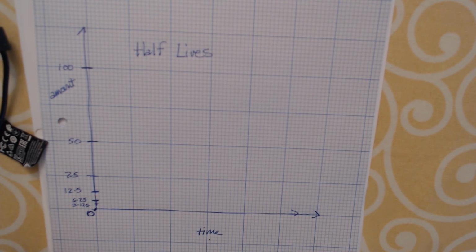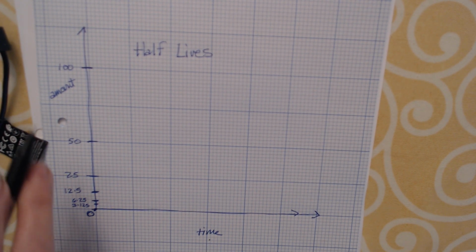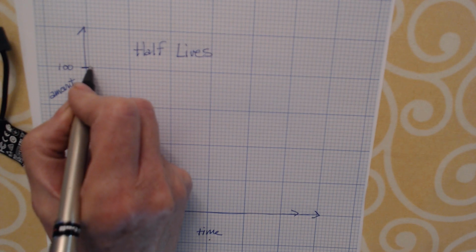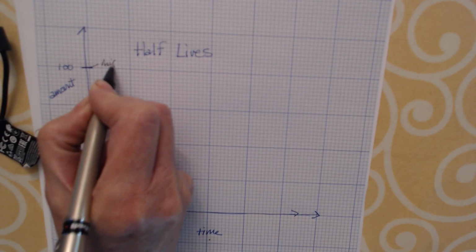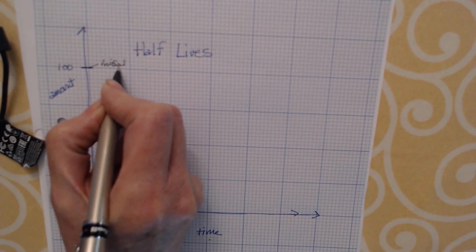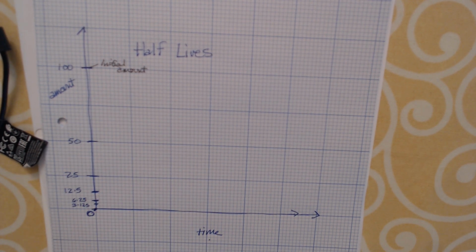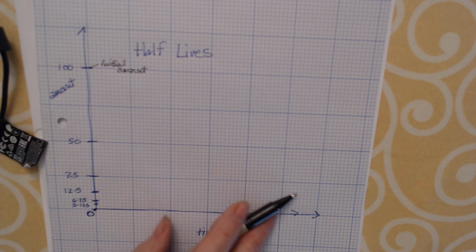And if you think about a half-life problem, when we deal with amounts, like we've been saying, we've got two types of amounts that we're looking at. One is initial amount, right? And I'm going to label that my 100 since I already said that was how we're going to start. And then the other one's the final amount, and we'll see where we end up with that. So there are two amounts, initial and final.